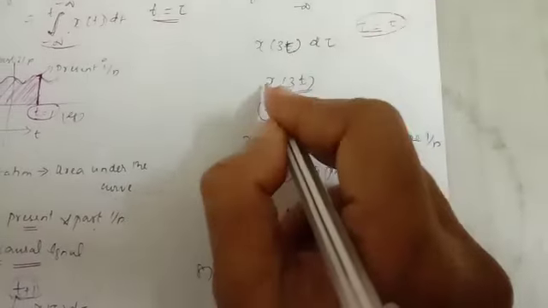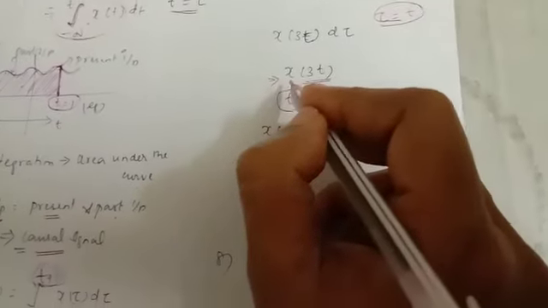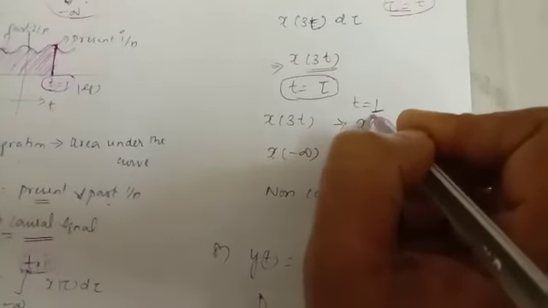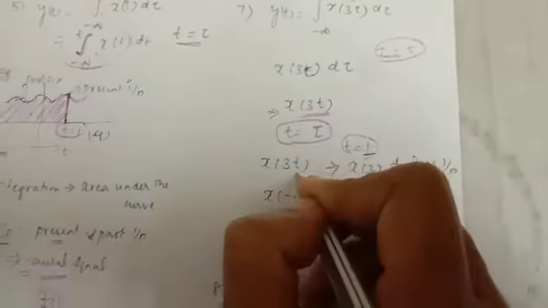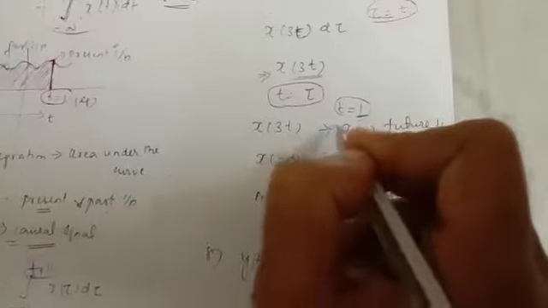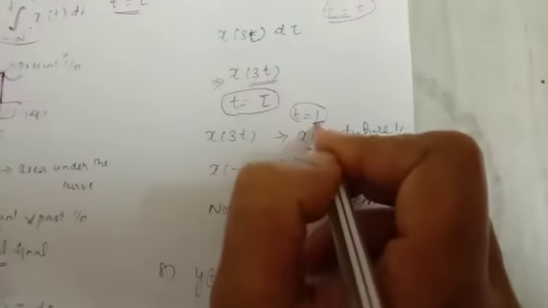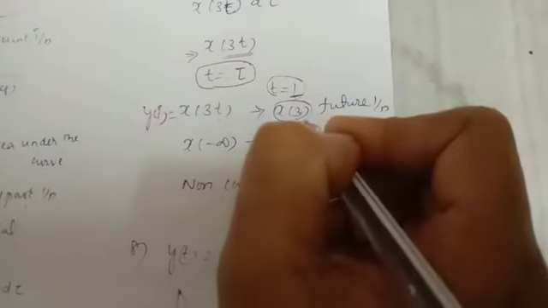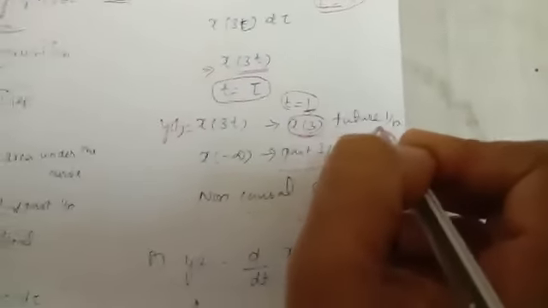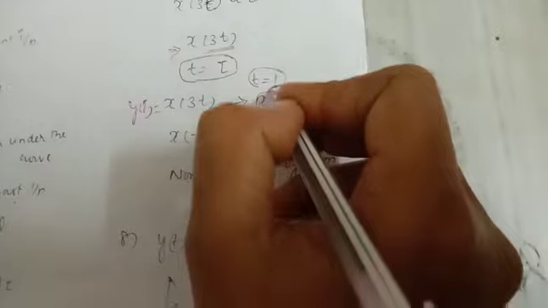By simple logic itself, we can understand that for any value of t, whether 0 or 1 or at any time, it depends on 3 times t, x of 3t. So at t equal to 1, y of t is x of 3. So x of 3 means a future value. It depends upon the future value of input, because now the value of t is 1.